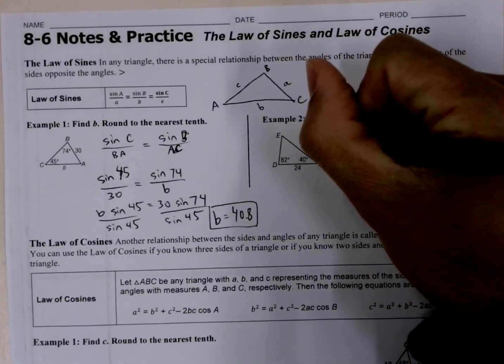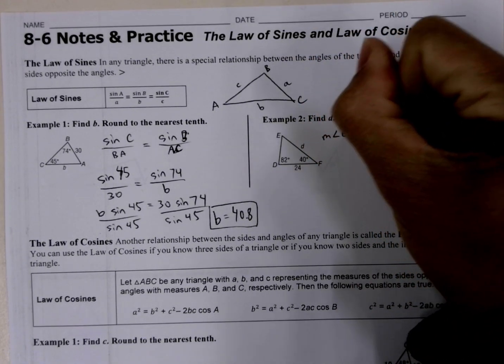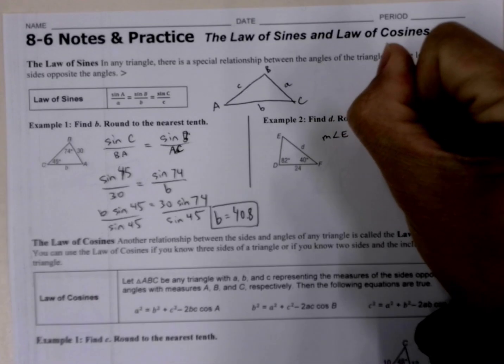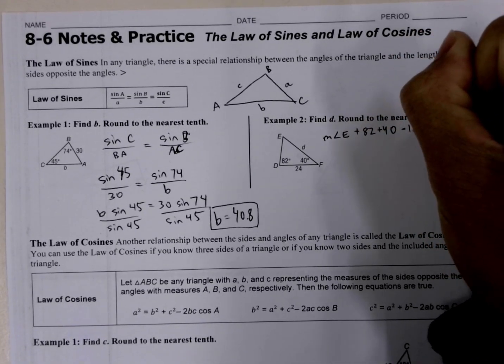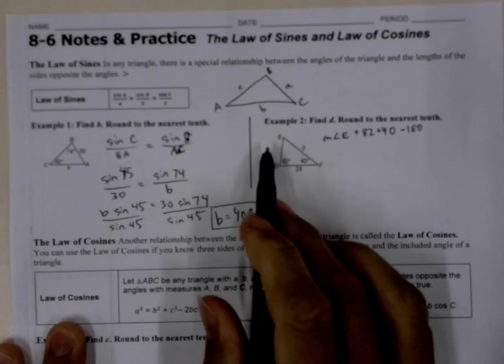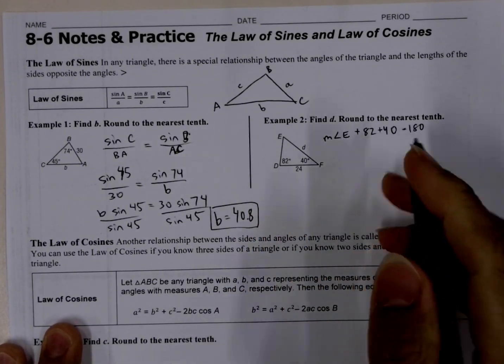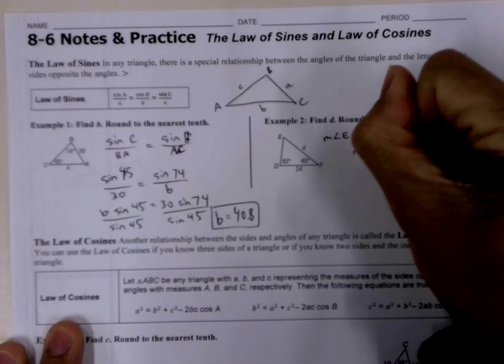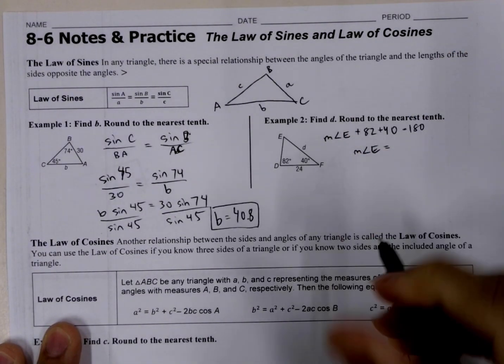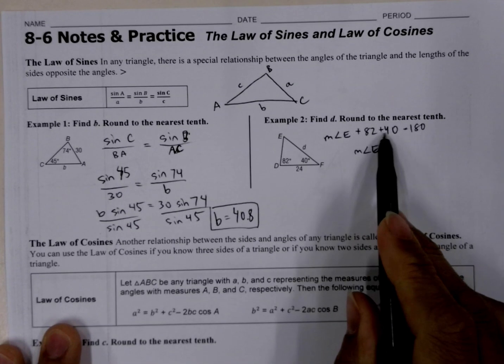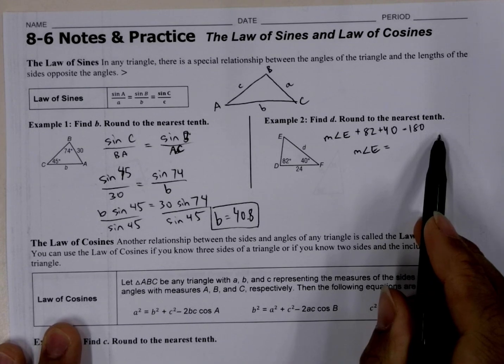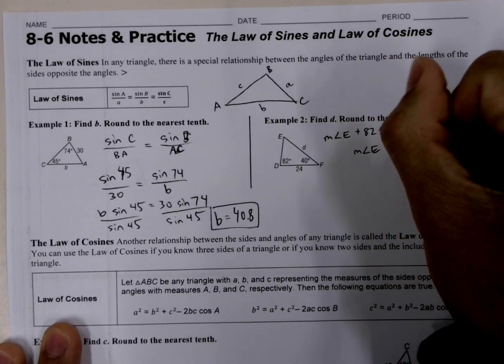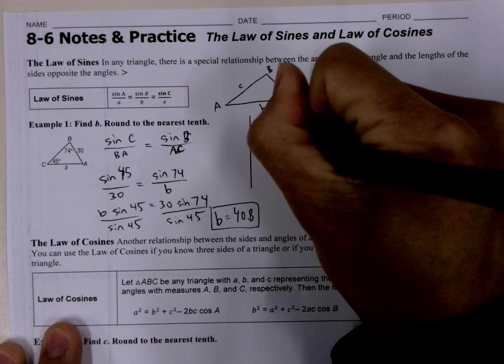So first we're going to have to say measure angle E plus 82 plus 40 is equal to 180, so that we can get the measure of angle E. And then I'm going to get measure angle E. If I do some math here, it's going to be 122. I'll subtract 122. That's going to give me 58. So measure of angle E is 58.